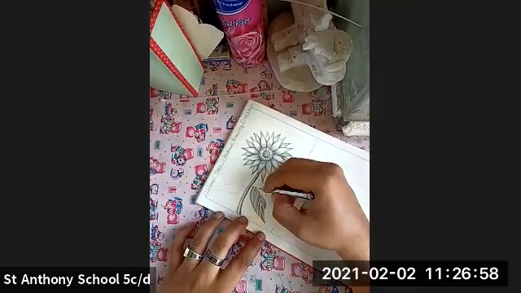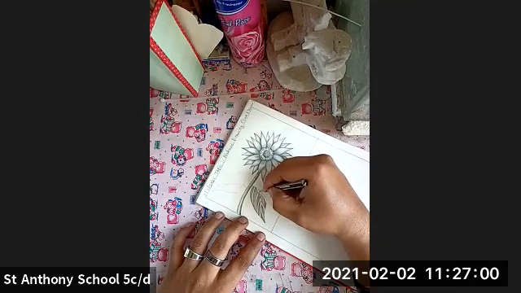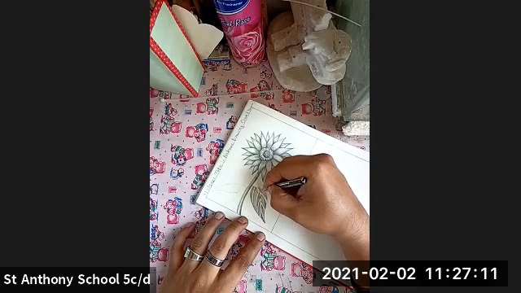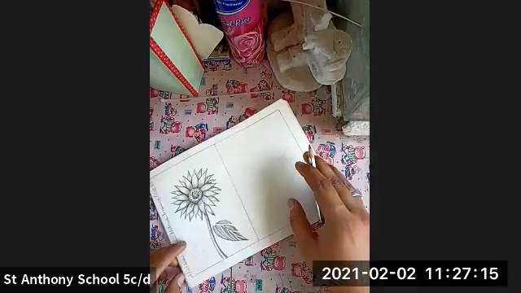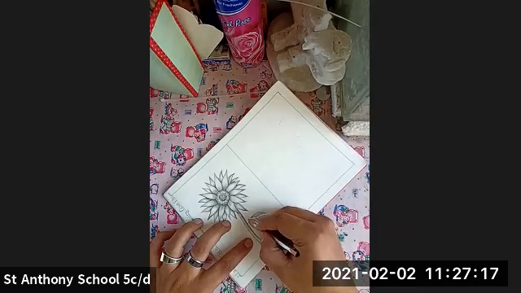This is the way we are going to do the leaves. Okay, this way we have done the leaves.